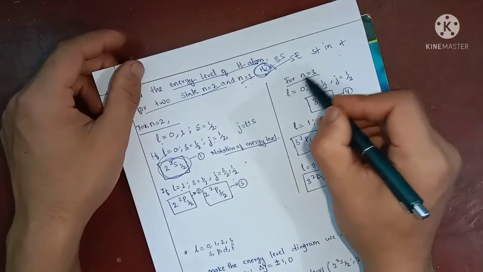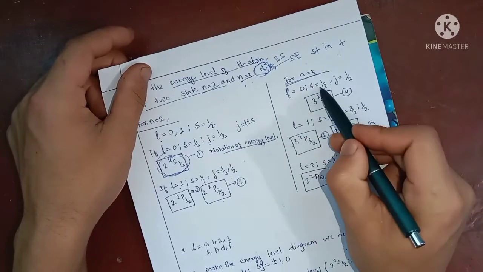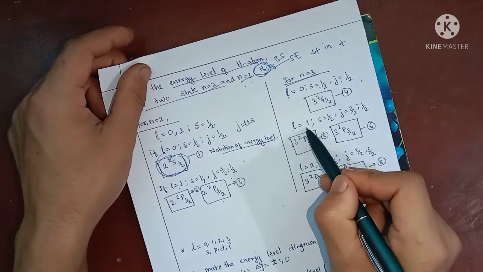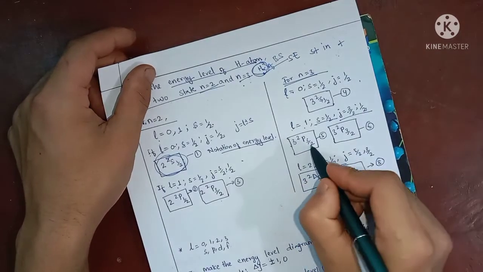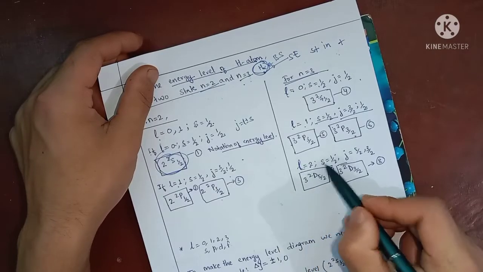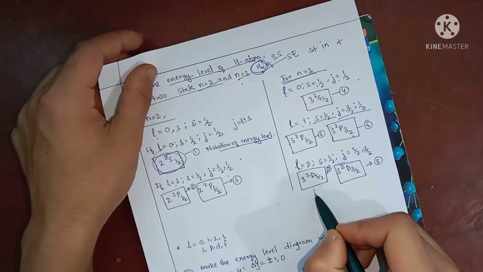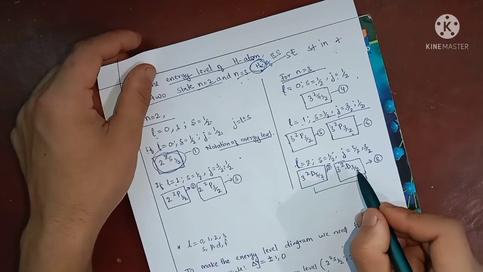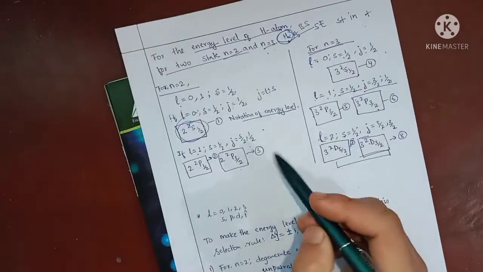For energy state n equals 3, if we take L equals 0, then spin is half and J is half, so we get 3s half. If we take L equals 1, spin is half, J is 3 by 2 and half, so we get 3p half and 3p 3 by 2. If we take L equals 2 and S is half, we get J equals 5 by 2 and 3 by 2. So the energy level notation is 3d 5 by 2 and 3d 3 by 2.